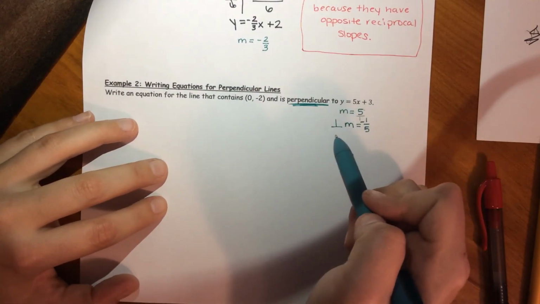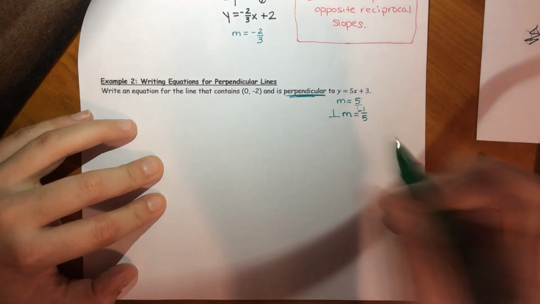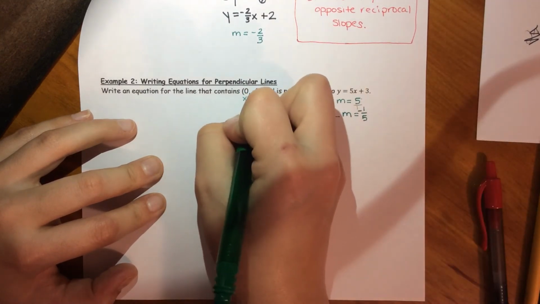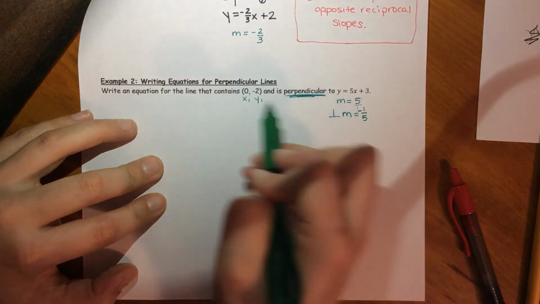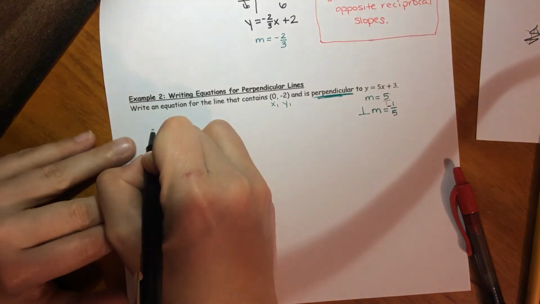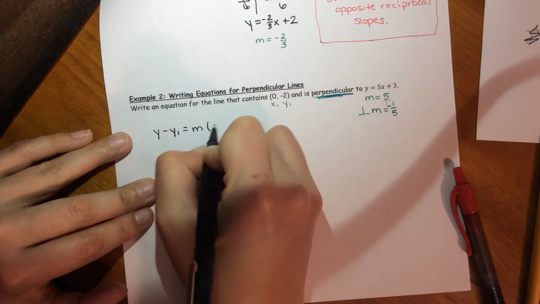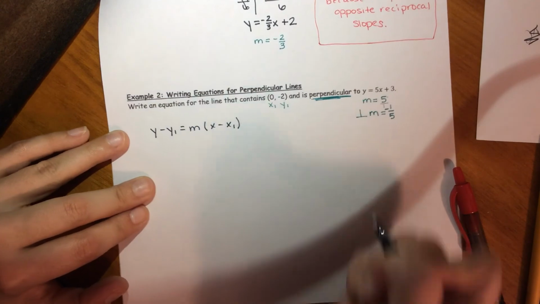So I took care of my slope. I need to use this point. This is going to be my x1, y1. I have a slope, I have a point. We're going to use point-slope form. Here we go. y minus y1 equals m times x minus x1.